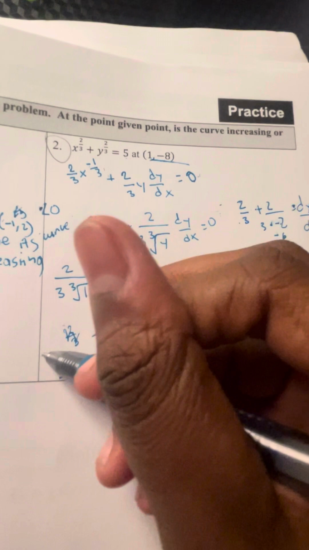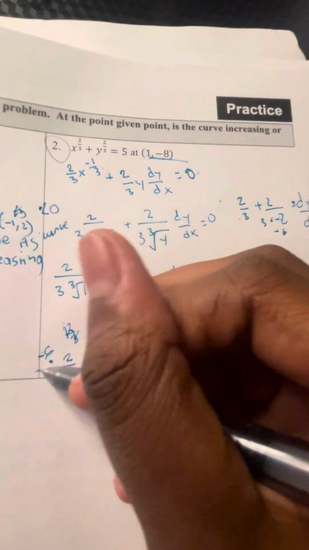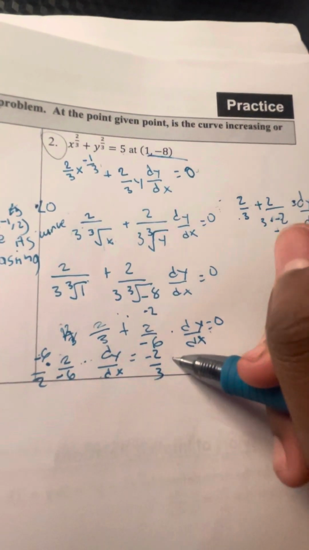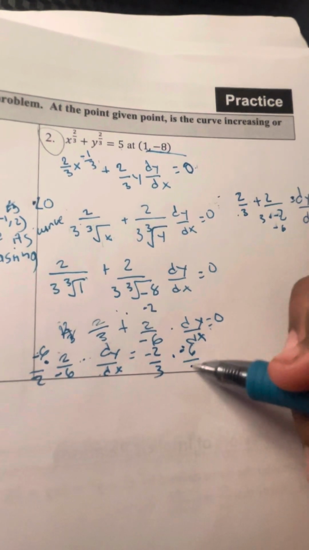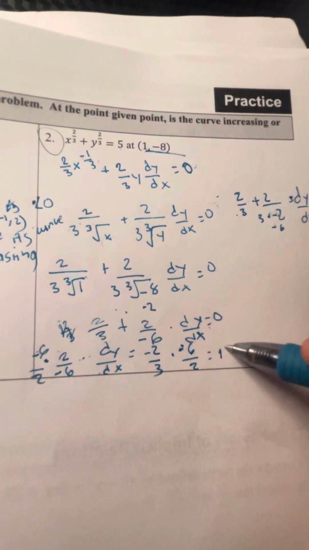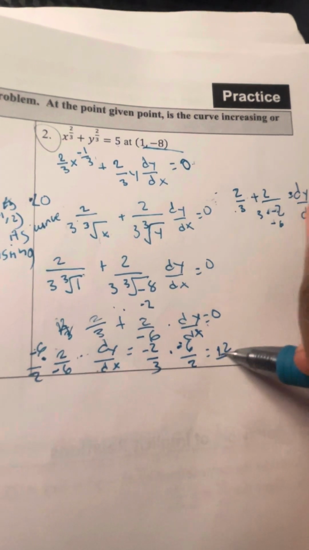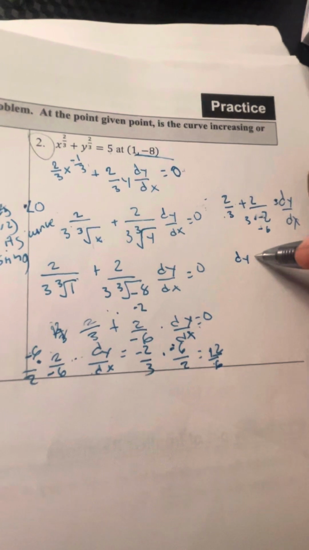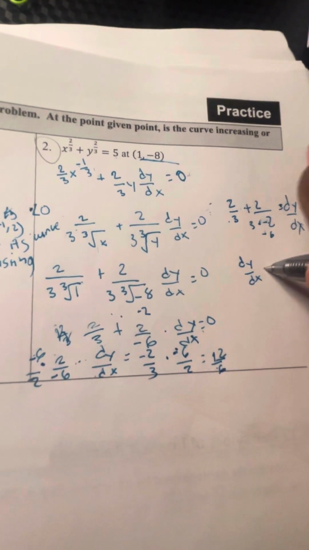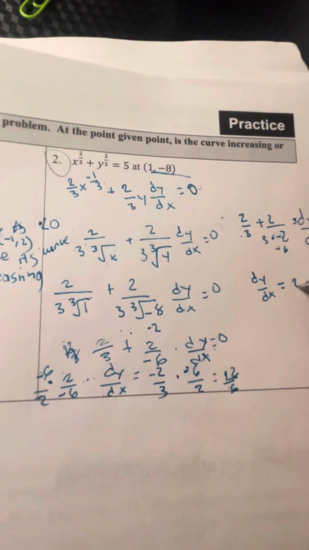You just multiply the fraction on the other side, it'll be -6 over 2 times -2 over 3, and that'll be 12 over 6. So to simplify down, dy over dx equals 2.